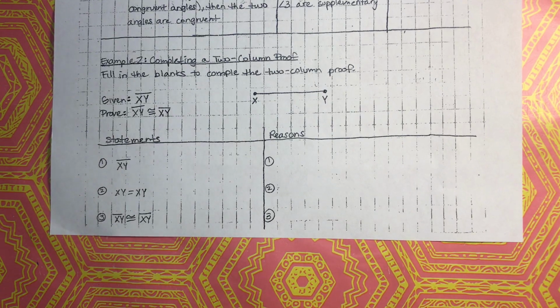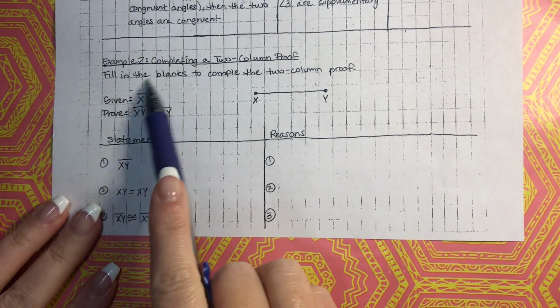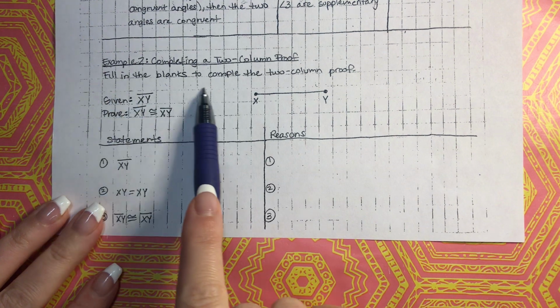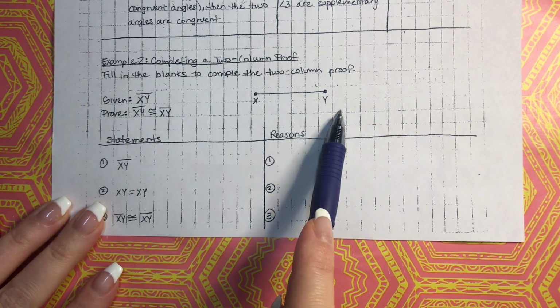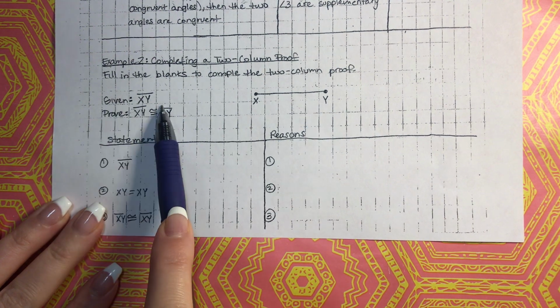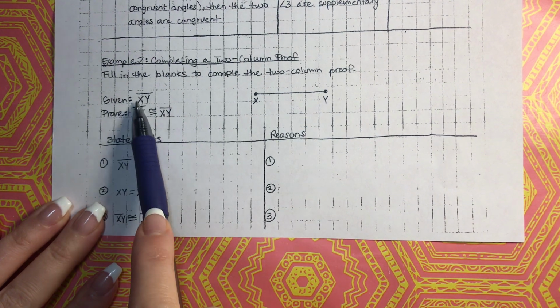All right, we're back with example 2. So we're going to be completing a 2-column proof. We're going to fill in the blanks to complete the 2-column proof. So we're given this figure here, XY. This is what we're given. This is our starting point, XY.